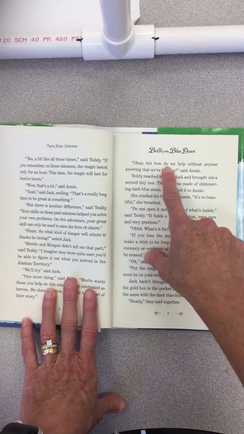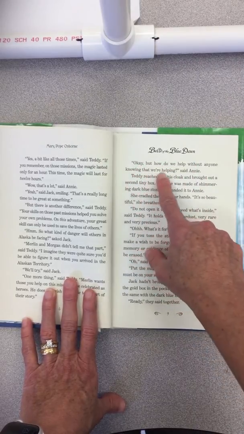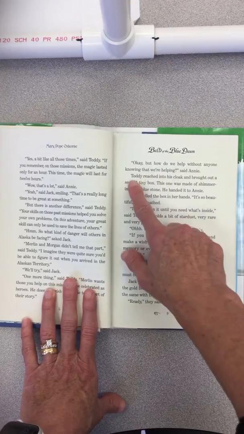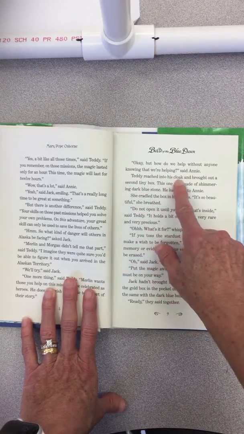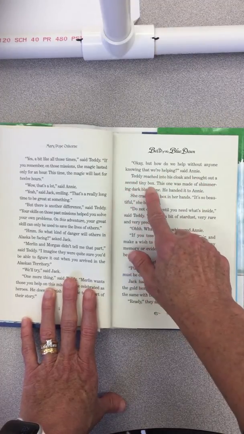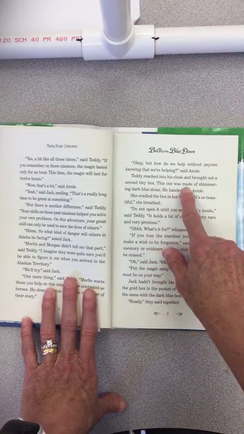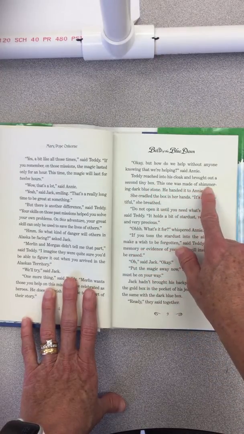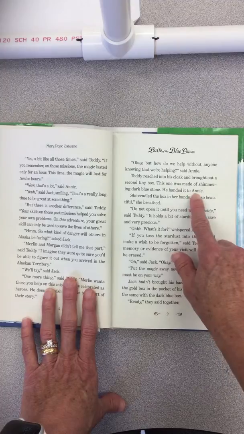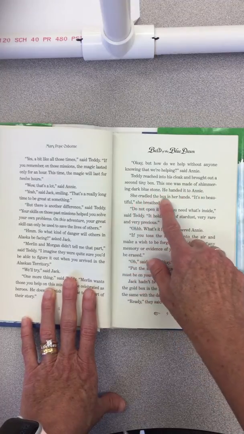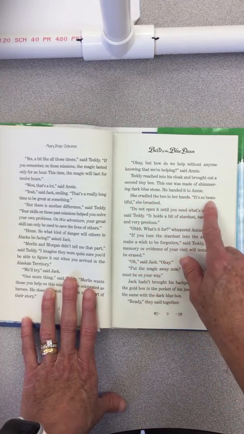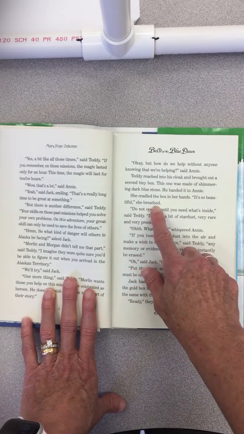Okay, but how do we help without anyone knowing that we're helping? said Annie. Teddy reached into his cloak and brought out a second tiny box. This one was made of shimmering dark blue stone. He handed it to Annie. She cradled the box in her hands. It is so beautiful, she breathed.